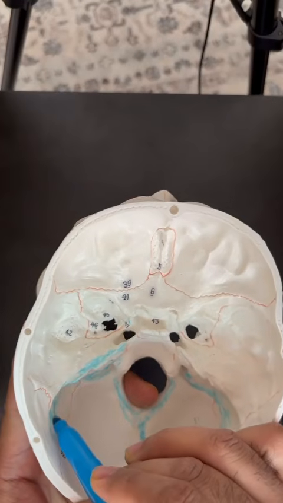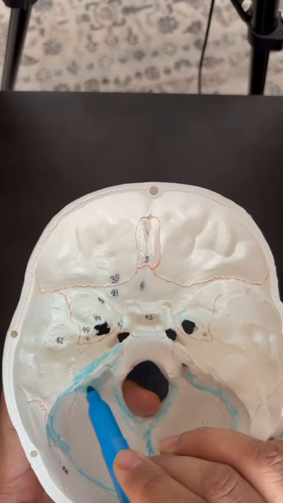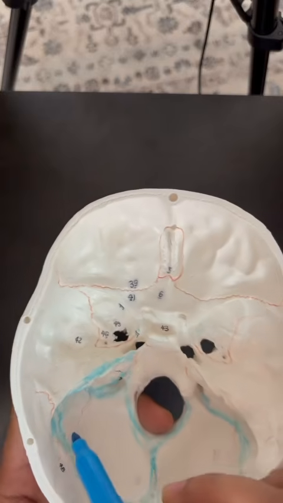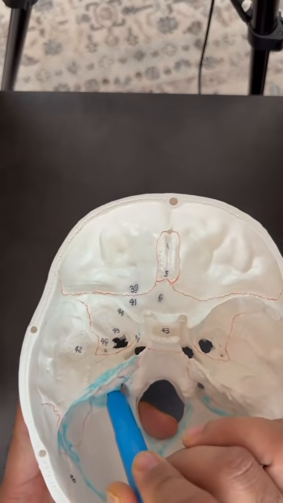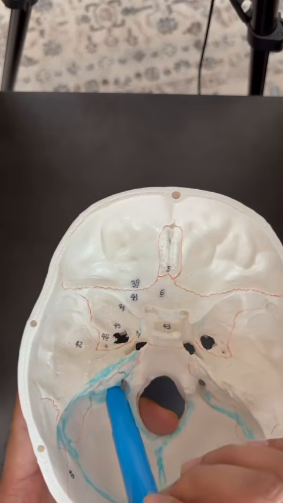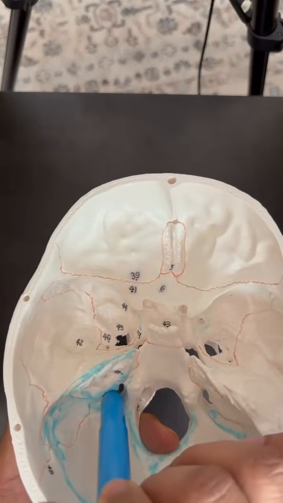This transverse sinus finally continues as the sigmoid sinus. Sigmoid is the lazy S shape. So this sigmoid sinus eventually drains into the internal jugular vein through this jugular foramen, as I told you.